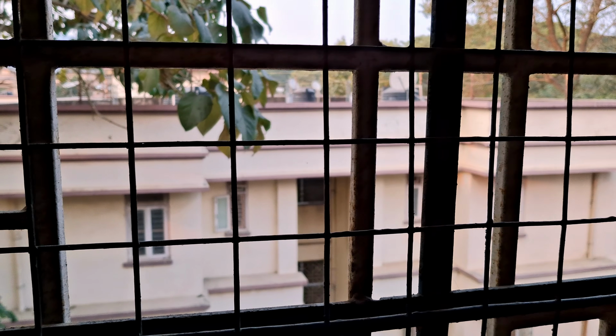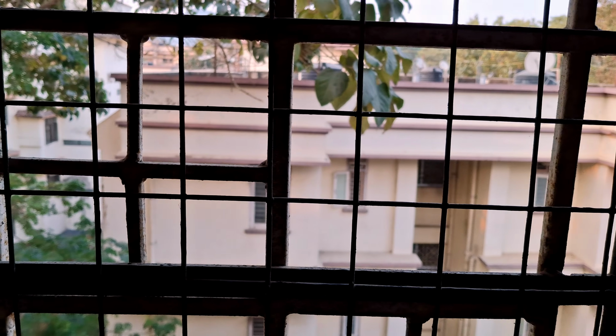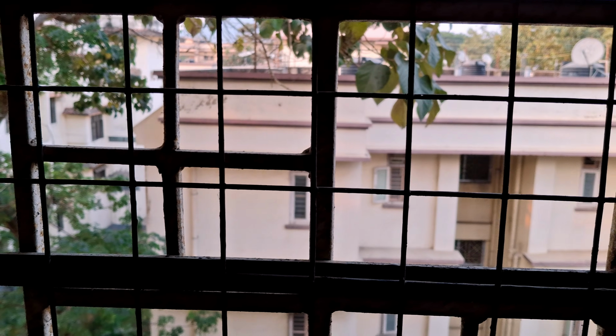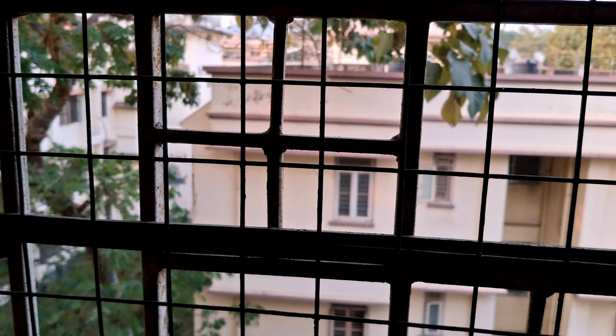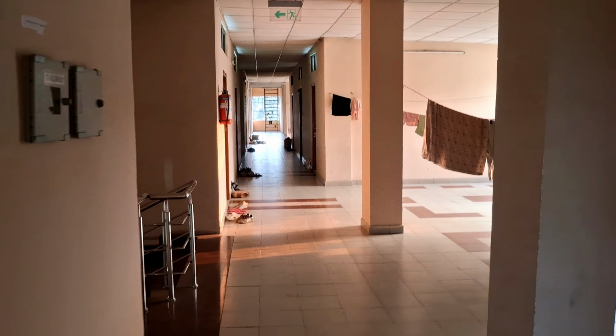Okay, don't know how. Maybe the window of the ground area stays open, and they very intelligently and cleverly enter from that open area and run across the corridors. It was such a mess that time, but yeah, overall I like my hostel.